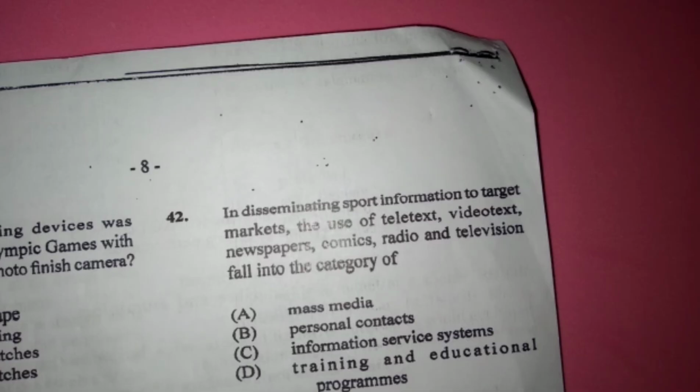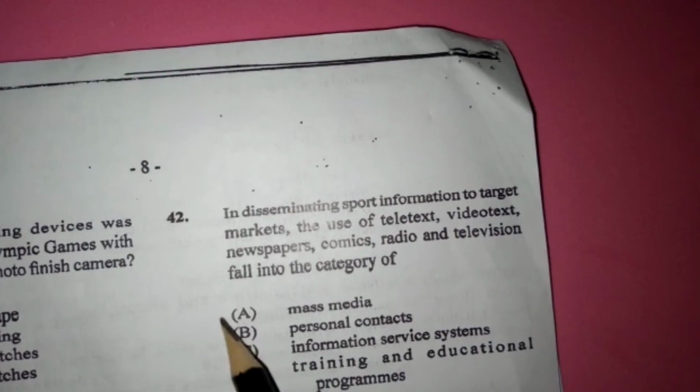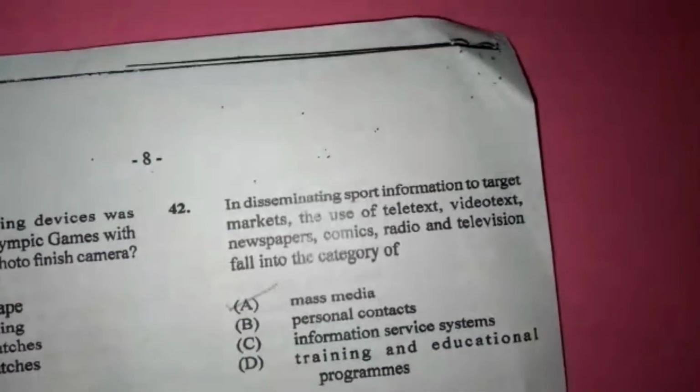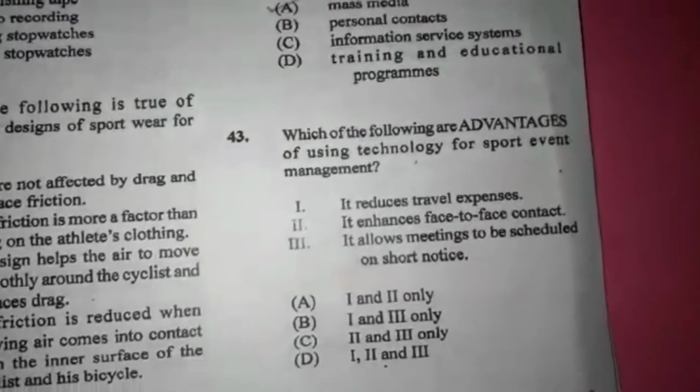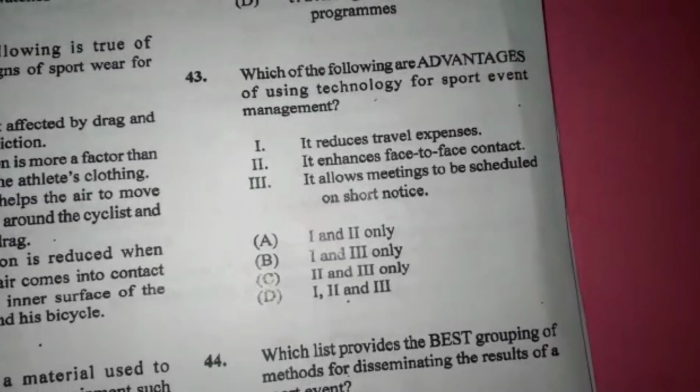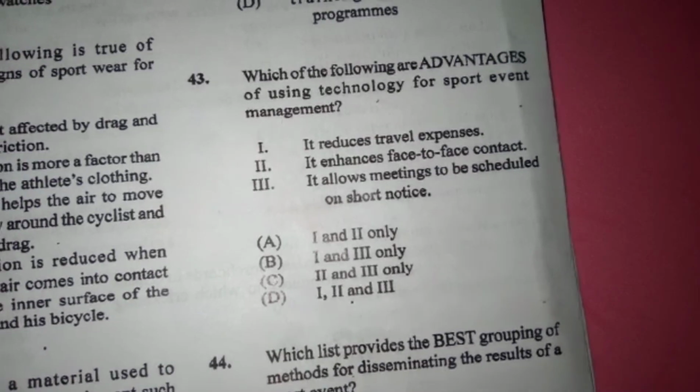In disseminating sports information to target markets, the use of teletext, videotext, newspapers, comics, radio, and television fall into the category of, and the answer here is A. All right, 43. Which of the following are advantages of using technology for sport event management? And the answer here is B.